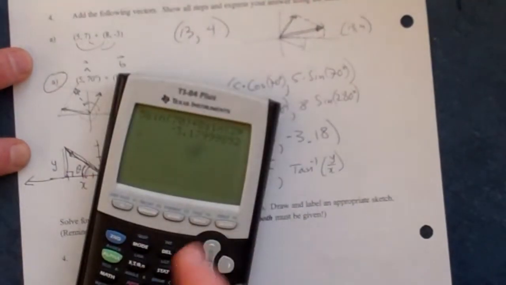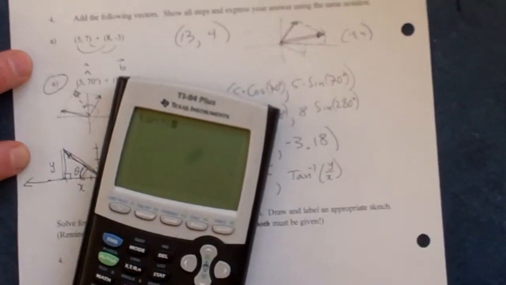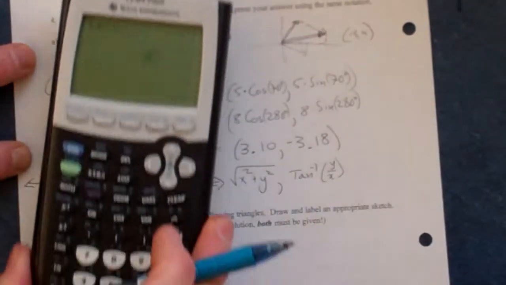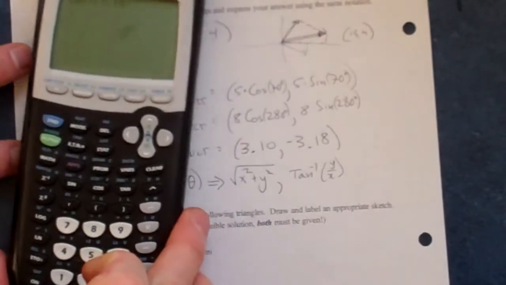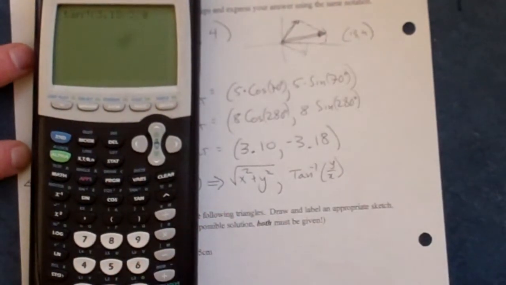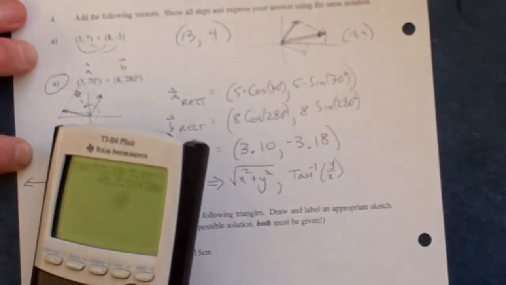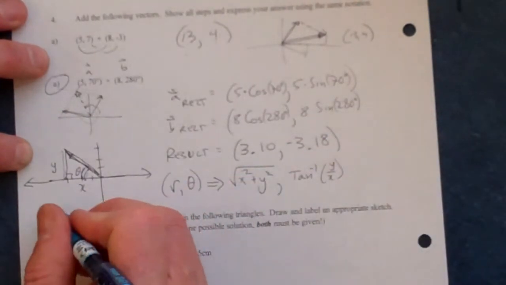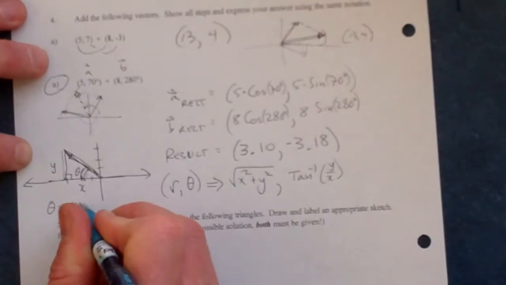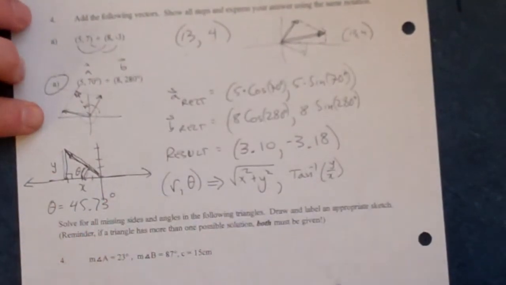So I take the inverse tangent, and I put the y, 3.18, I drop the minus sign, 3.18 divided by 3.1. And I get 45.73 degrees. So theta, right here, theta equals 45.73 degrees.